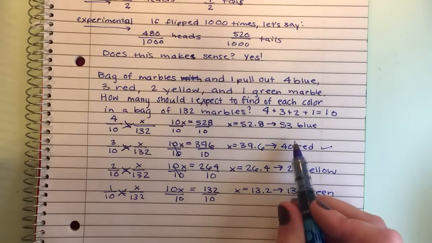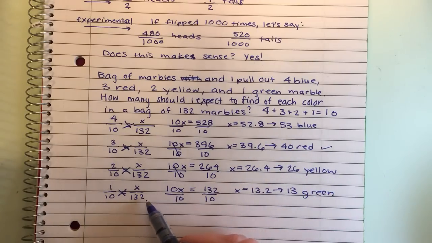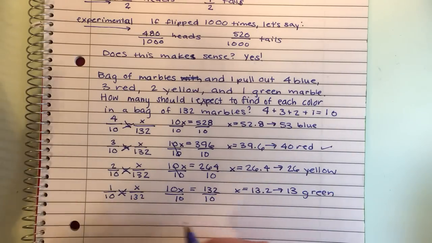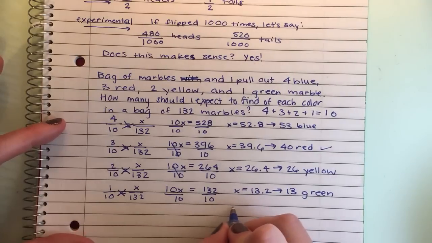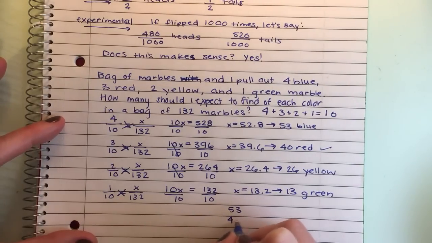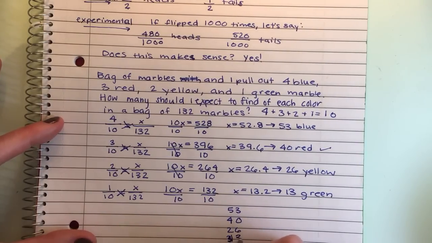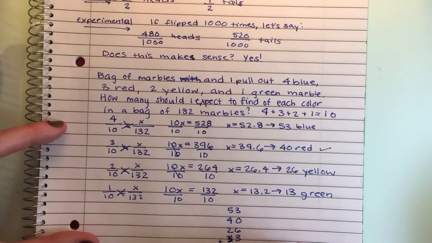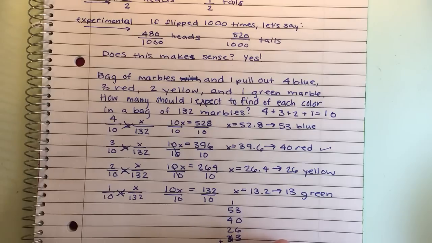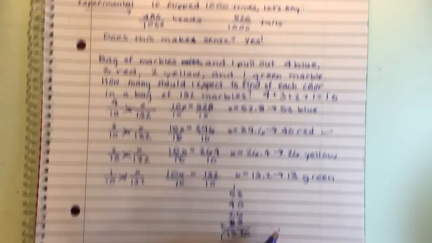Another way to check it is if I add all of these up, my answer should be right around 132. So I'm going to go ahead and do that. 53 plus 40 plus 26 plus 13. And that's exactly what I get. So I know that this works.